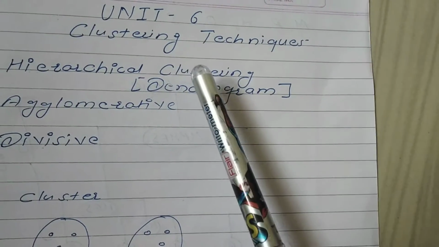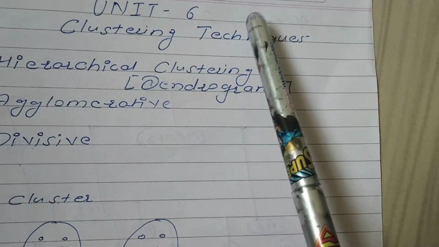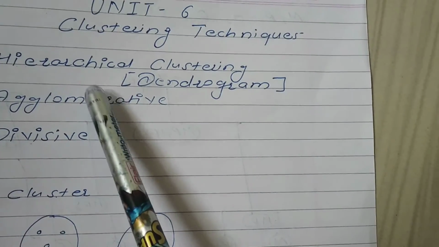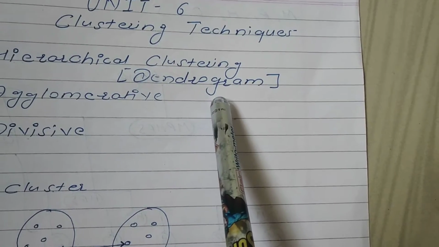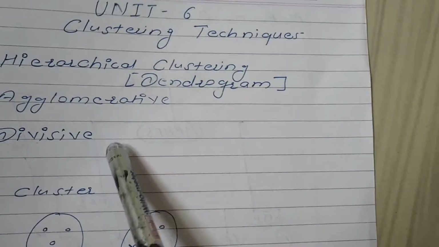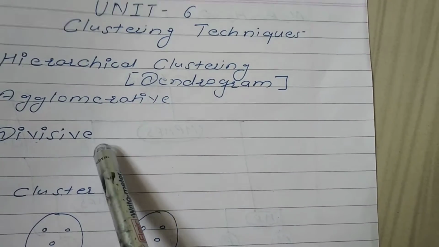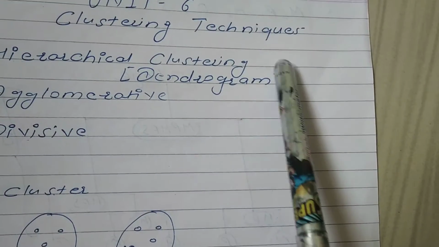Hello friends, today we'll see about the clustering techniques from unit 6. In that we'll see first hierarchical clustering. Hierarchical clustering is also represented by the dendrograms, and in that we have some subparts, that is agglomerative clustering and divisive clustering. Before going to hierarchical clustering, first we'll see about the clusters.